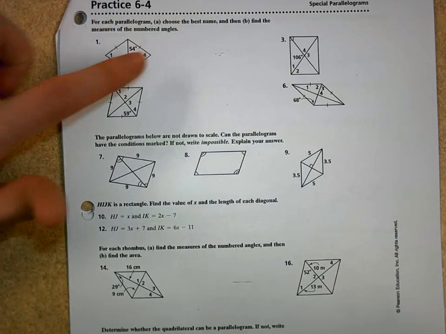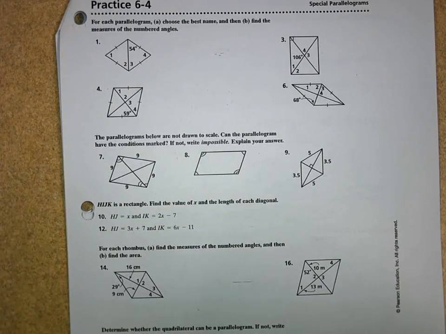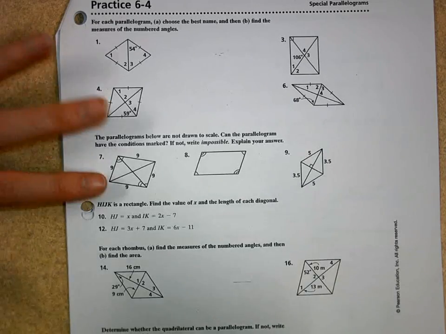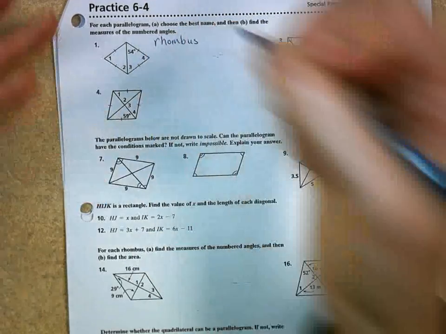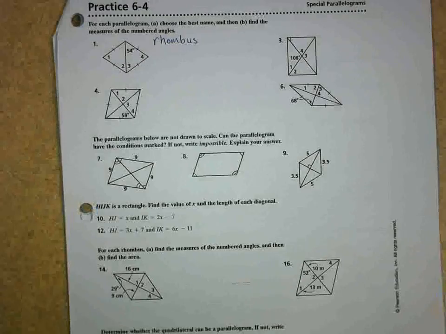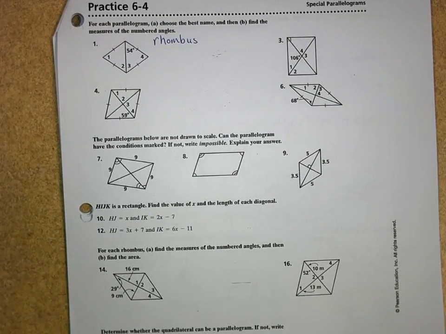So first of all, I'm looking at this parallelogram and all the sides are marked congruent. So what type of parallelogram is it? That's right, it's a rhombus, because it's a parallelogram or quadrilateral with 4 sides congruent. Now, using this to our advantage, we should be able to find a couple of these very quickly. What should be the first angle that you probably can find?